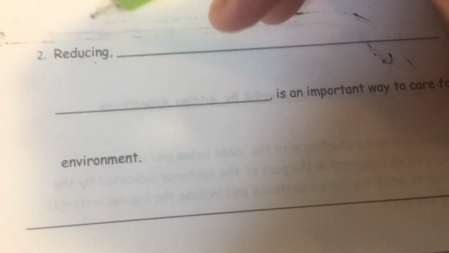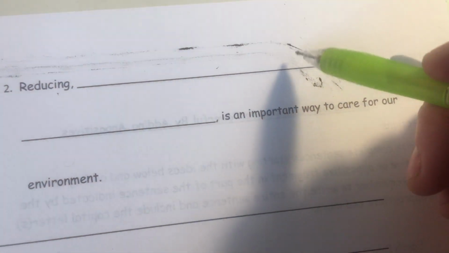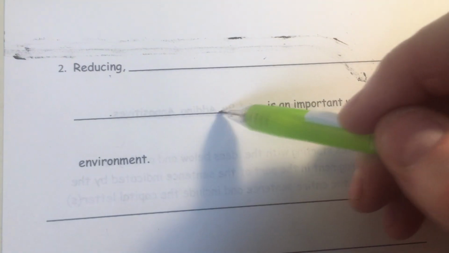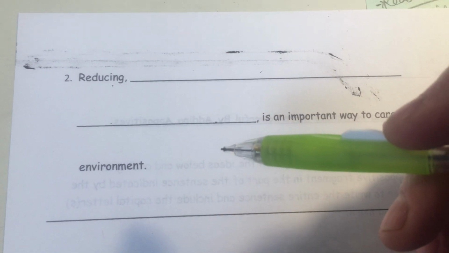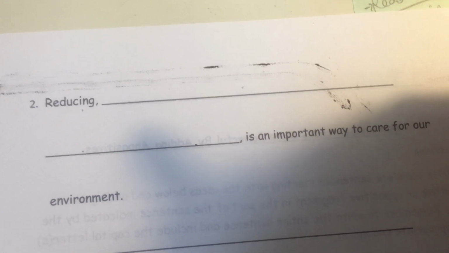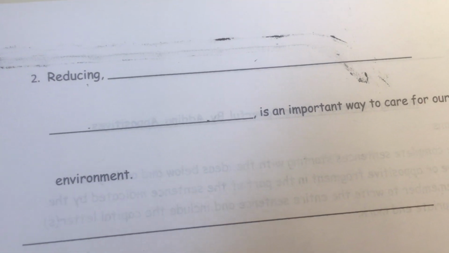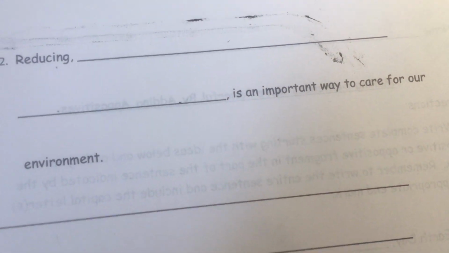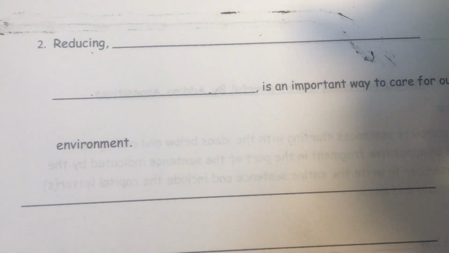So you could say reducing, which means to use less resources, is an important way to care for our environment. Or you could say reducing. Remember in the book Earth Day Every Day, they talked about having a trading day where you trade. I think actually that was reusing. So we'll save that because the third one's reusing. That'd be a good example of a trading day.